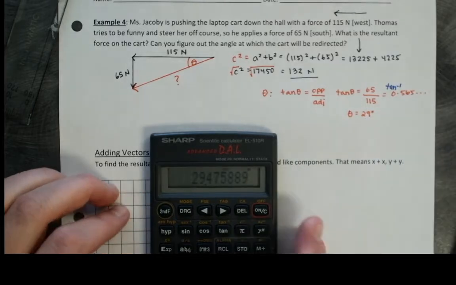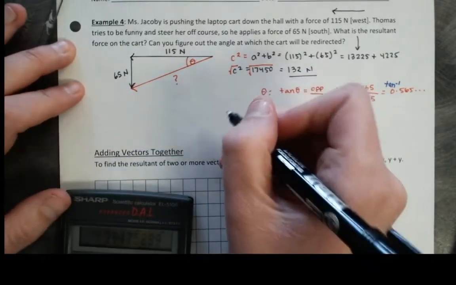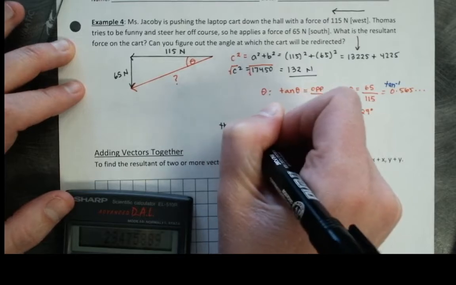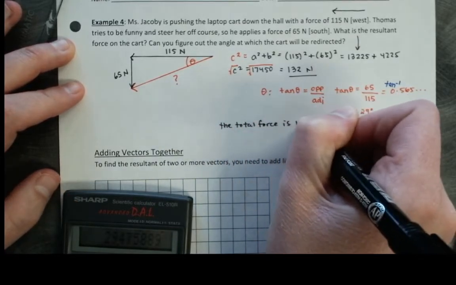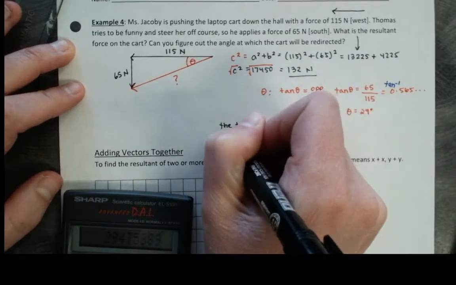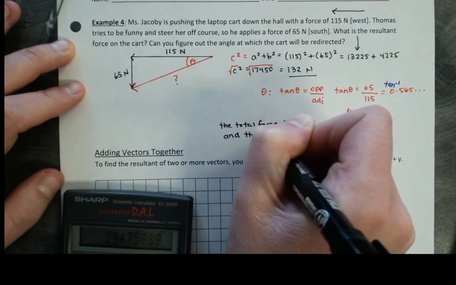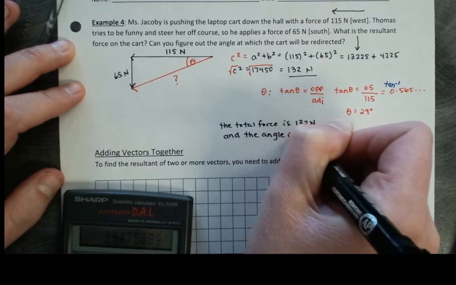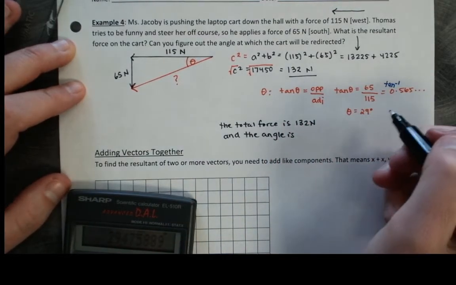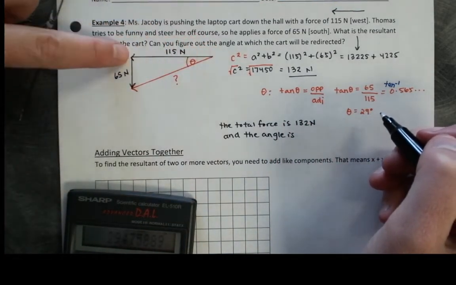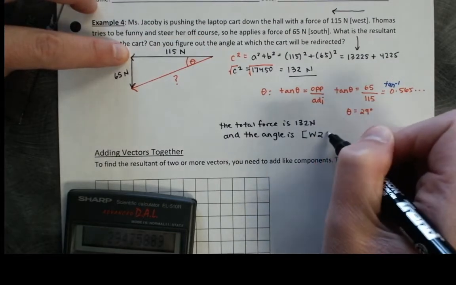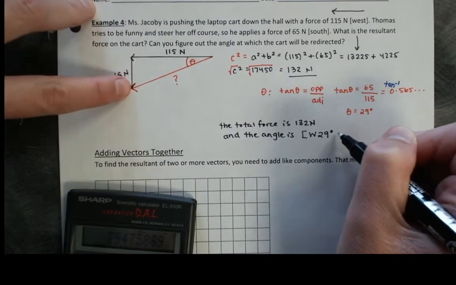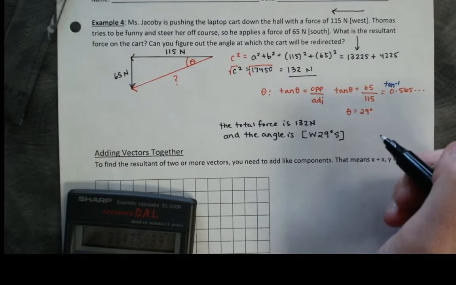Okay, so what is the resultant force? The total force is 132 newtons, and the angle is, okay, our reference angle is west. Then our angle is 29, and we got pushed to the south.